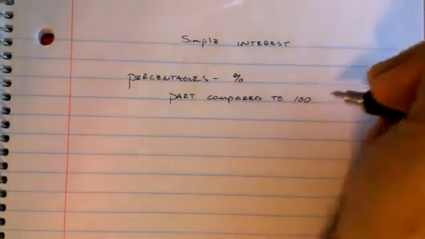So percentages, as we all know, you can recognize because they have that sign along with a number. They are, I guess, a part compared to 100.